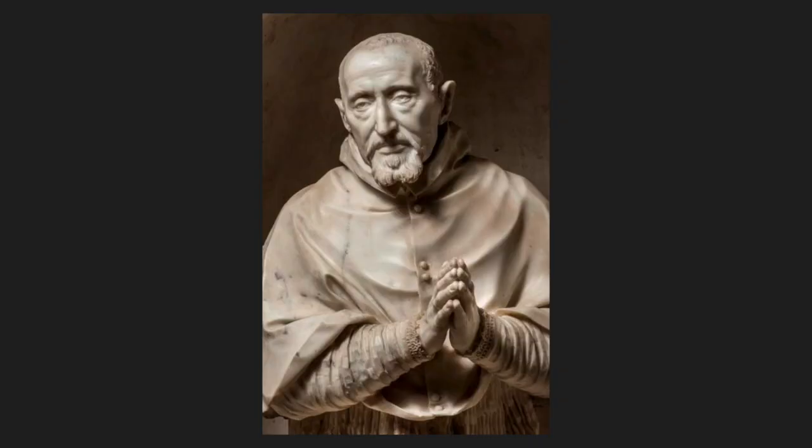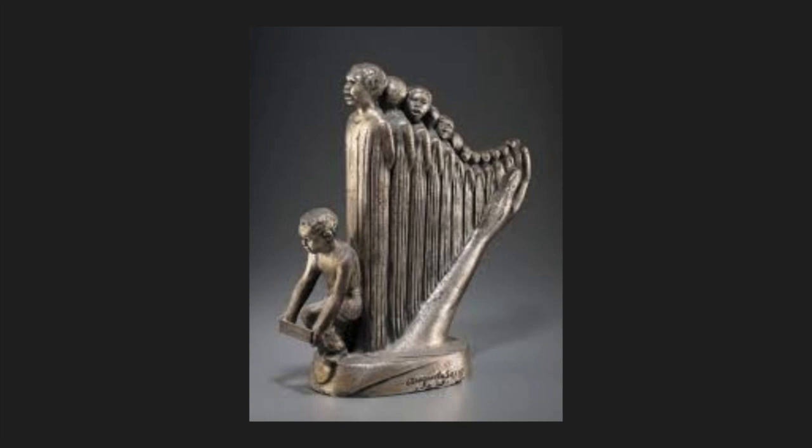Representational art. This is a marble sculpture made by the artist Bernini, the Baroque artist, in the 1600s. He made this with files, chisels, and hammers, and a great big piece of marble, but it looks extremely real. Representational. Abstract: this is a sculpture by the mid-20th century artist Augusta Savage.